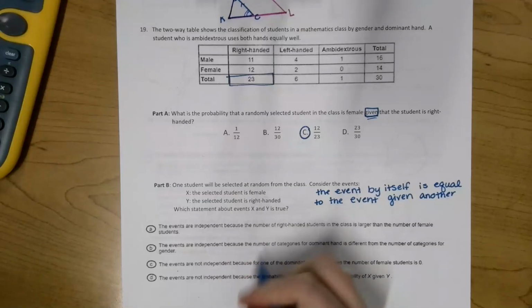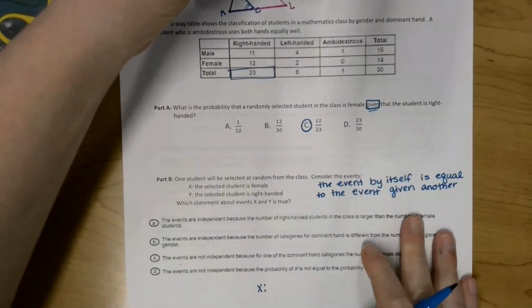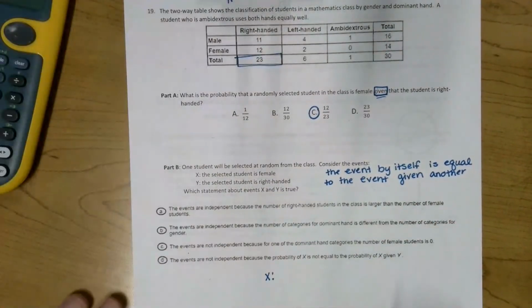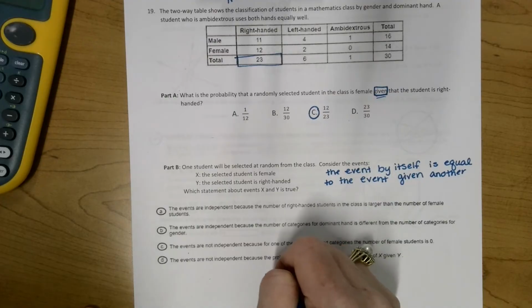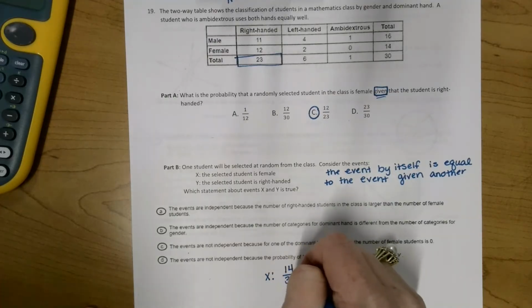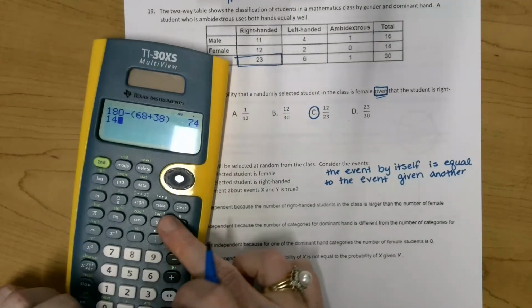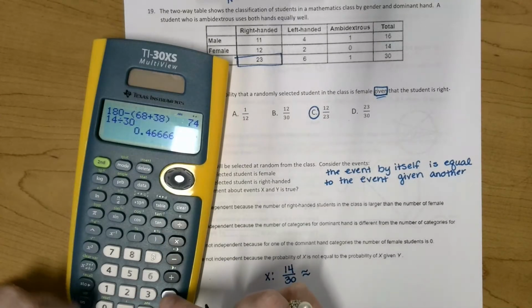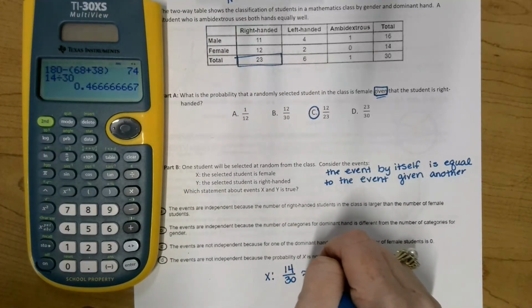Okay. So that's X, student is female. The probability of the student being female. Well, there are 14 females out of a total of 30. So 14 out of 30. And as a decimal, is 0.467, so about 47%.